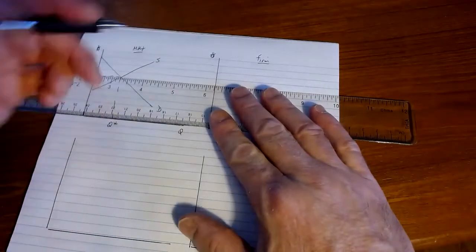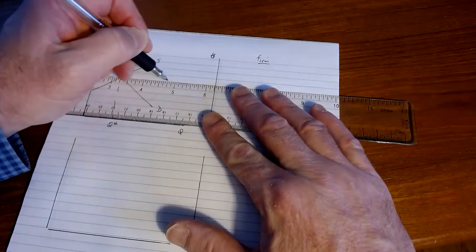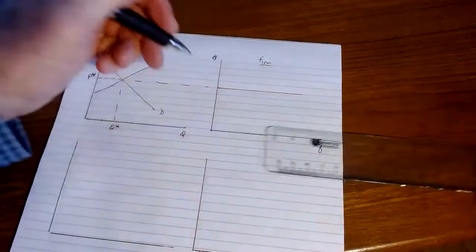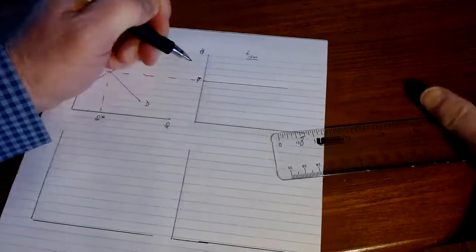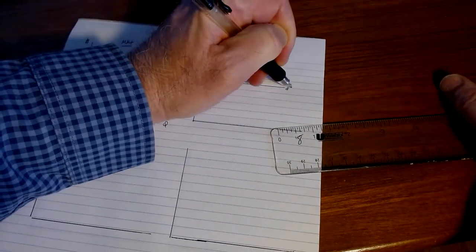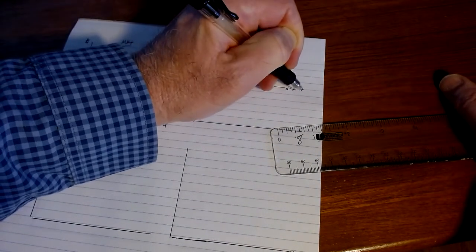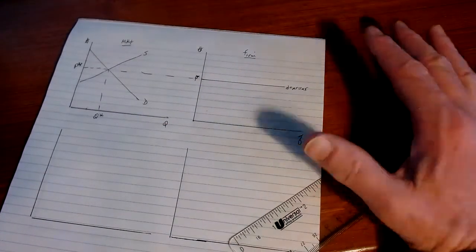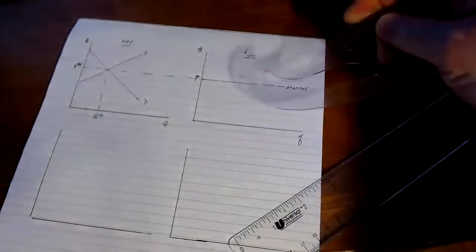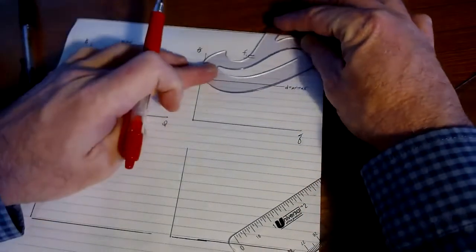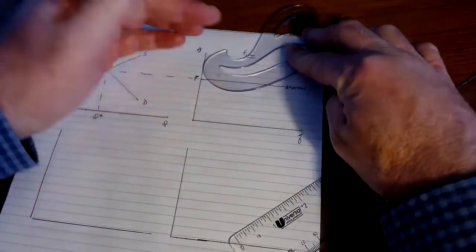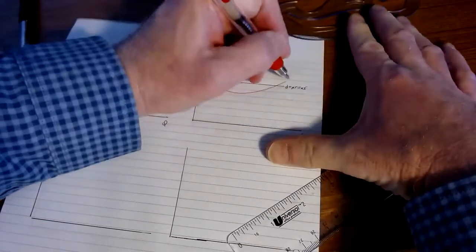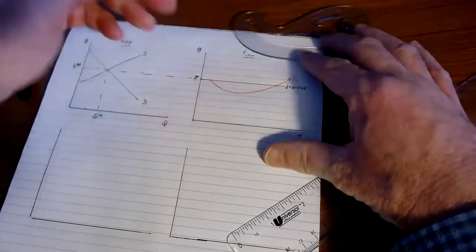Each firm then in the market simply accepts P star as its equilibrium price, and that defines the firm's demand, marginal, and average revenue curves. So one possibility is that the firm has cost curves that look like this. Let's call that average total cost.